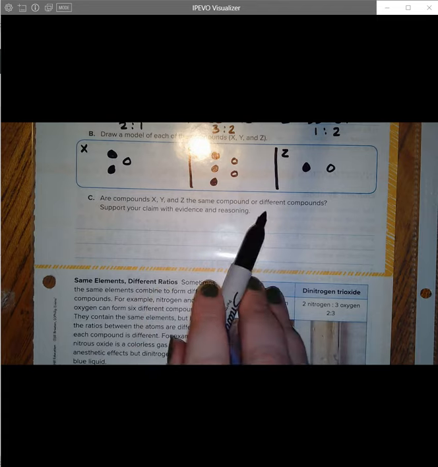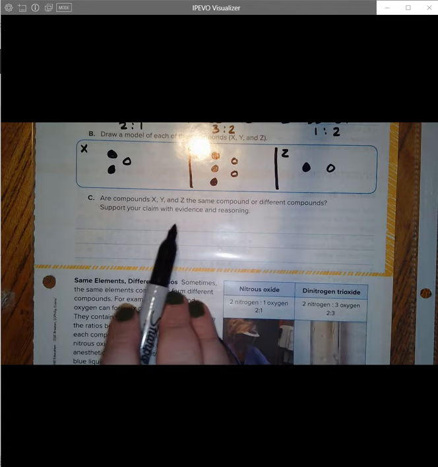Part C says, are compounds X, Y, and Z the same compound or different compounds? Support your claim with evidence and reasoning. From our notes last week, in this same elements, different ratios section of the text, we saw that nitrogen and oxygen can combine in 6 different ways. In this picture on page 23, we see that nitrous oxide is 2 nitrogen to 1 oxygen, and it's showing a picture of someone at a dentist's office. Nitrous oxide is an anesthetic used in dentist offices.